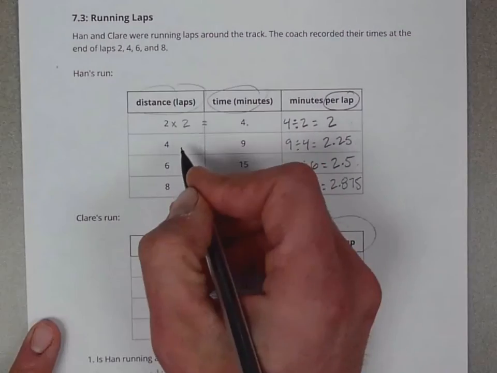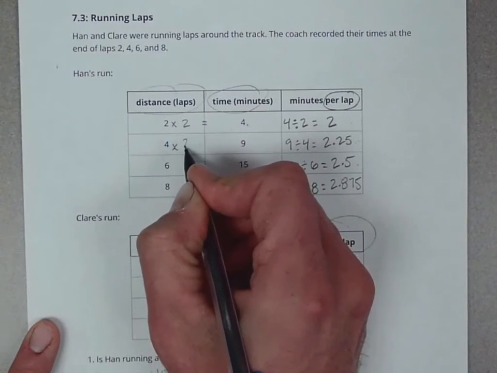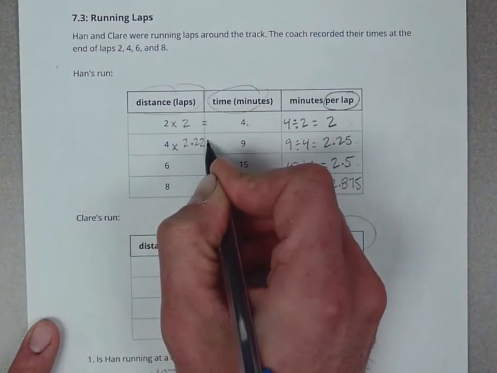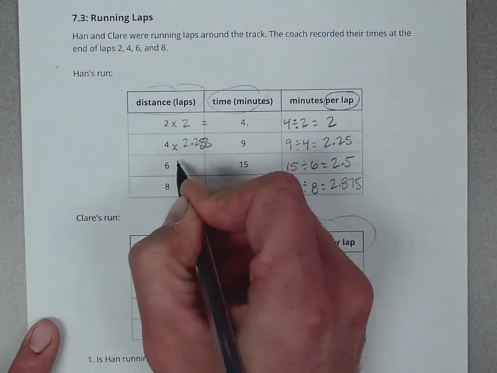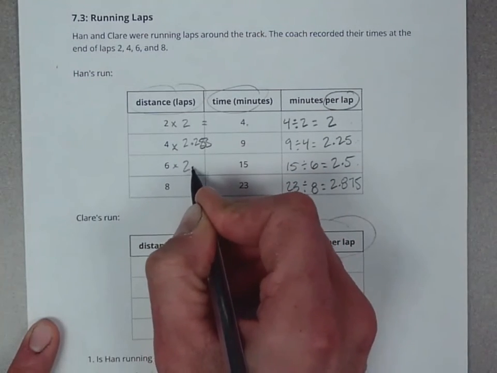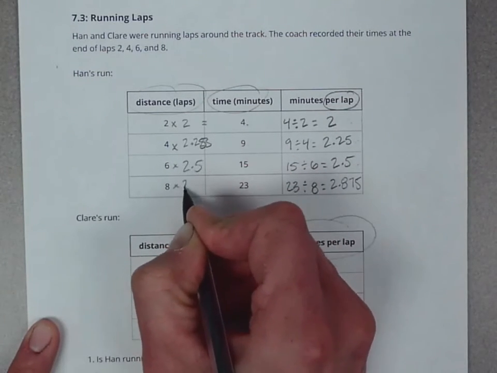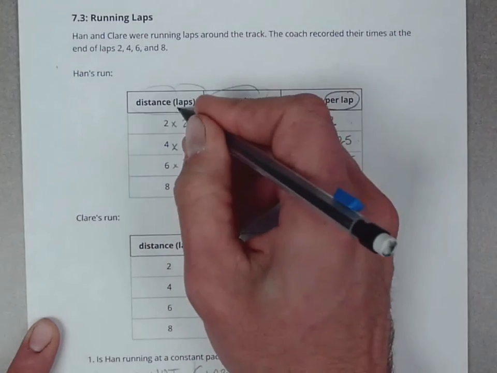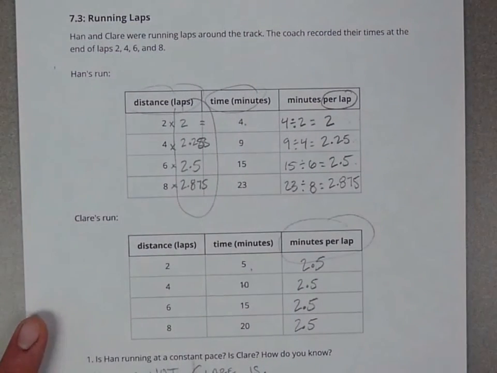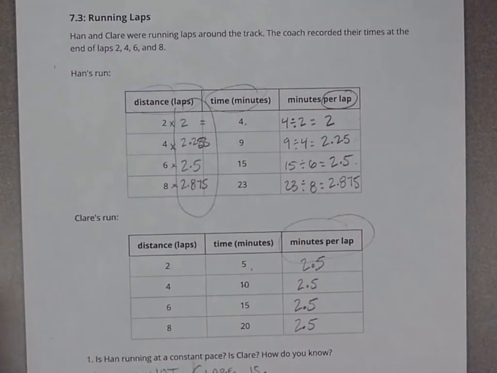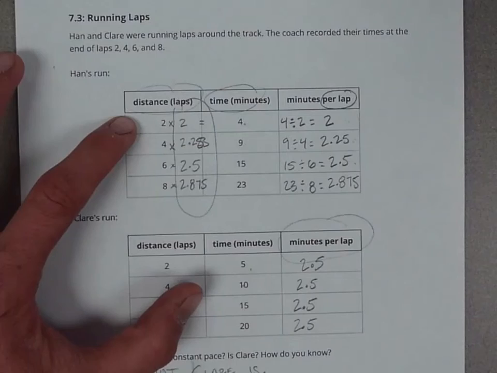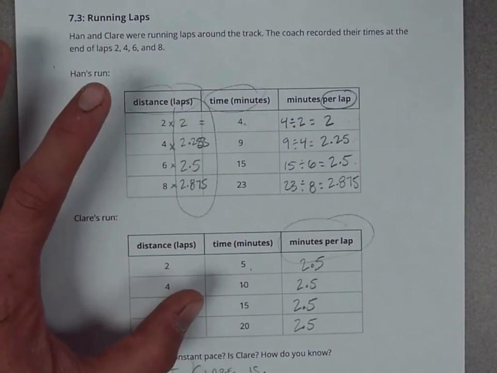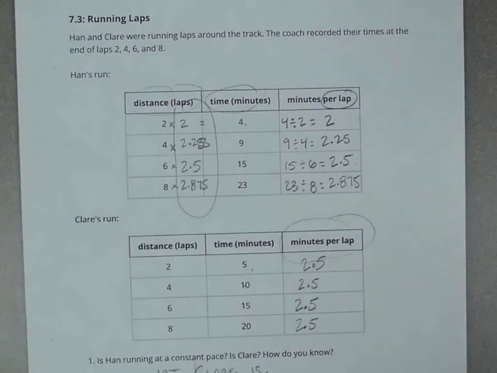No, there's not, because we're multiplying by a different number every time. We're multiplying by 2 and then 2.25, and then we are multiplying by 2.5, and then we are multiplying by 2.875. So as you guys can see, this is not a constant of proportionality. So we would say that he is not running at a constant speed. His run does not represent a proportional relationship.